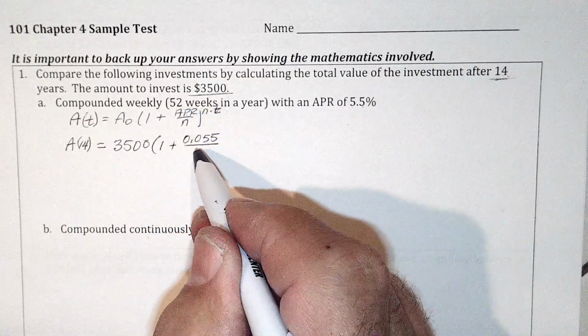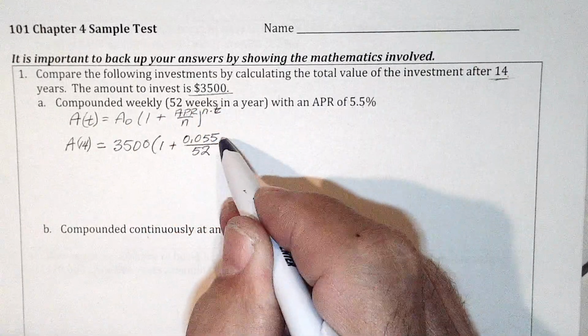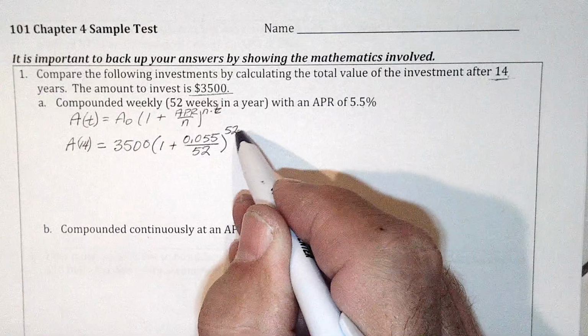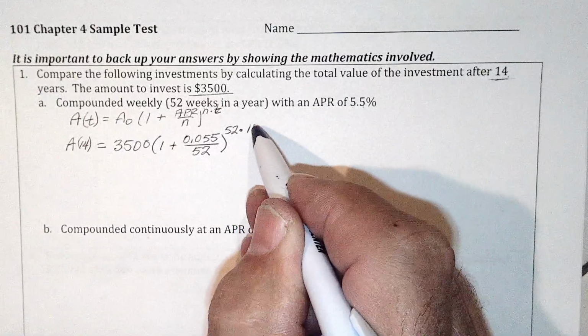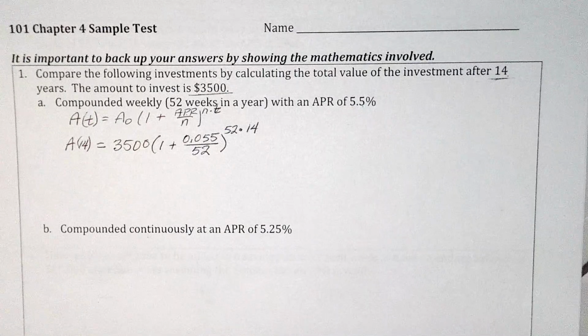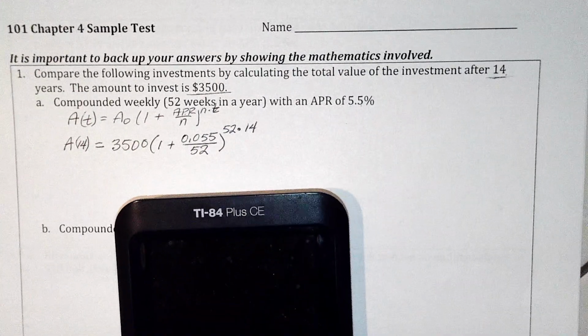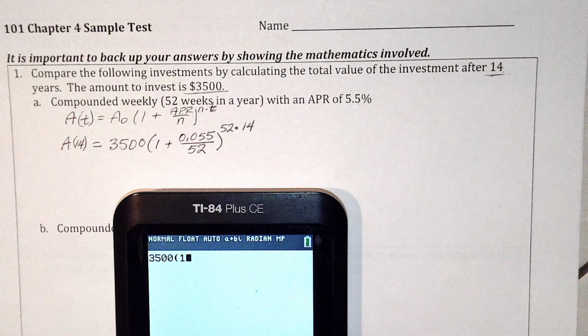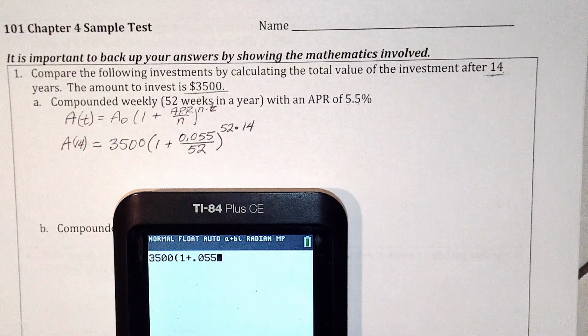Compounded weekly, so N is 52 times a year. You're going to get your interest, and we're going to have to do this 52 times for each year for 14 years. So that means we're going to do 3,500 parenthesis 1 plus 0.055 divided by 52 close parenthesis to the power.